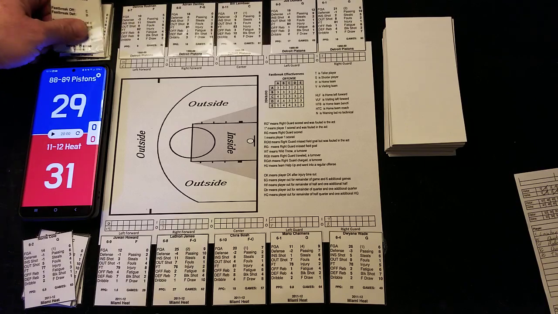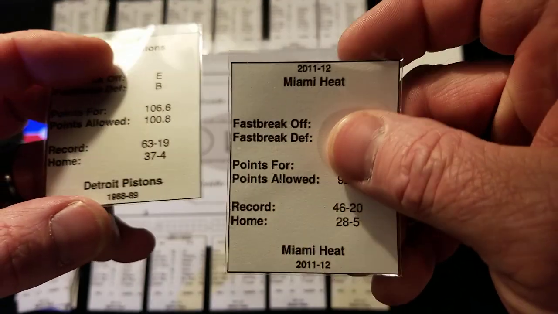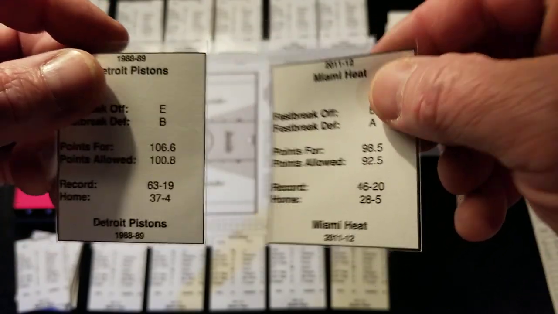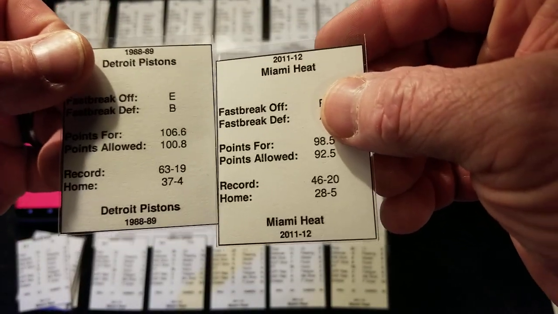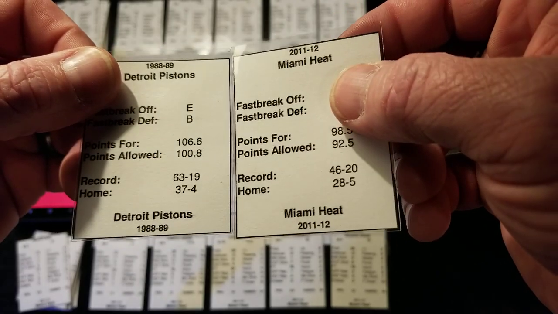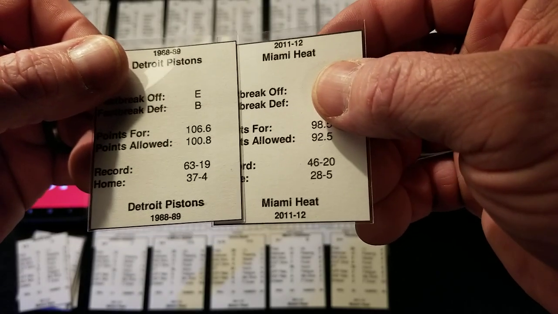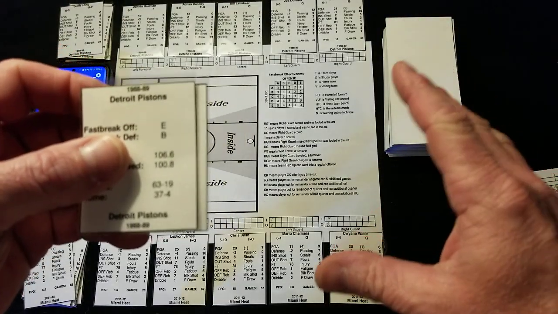I'll give you guys a quick rundown of how the cards look. I do have sleeves on these, so it might be a little tough to see at first. These are the two teams I've got going. They give you 8 professional teams if you just buy the base game.